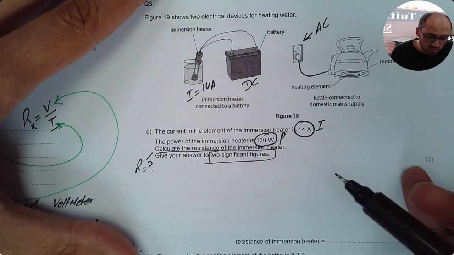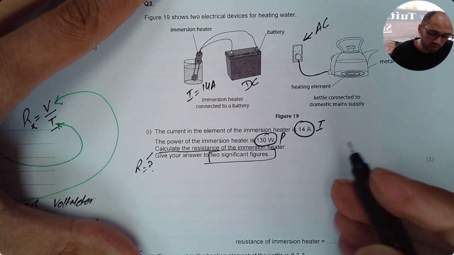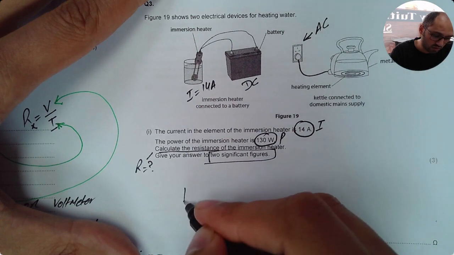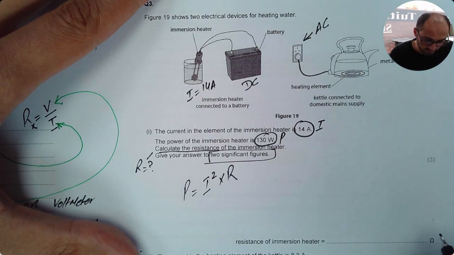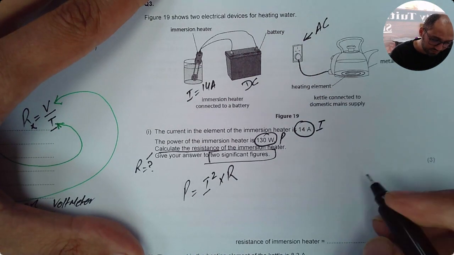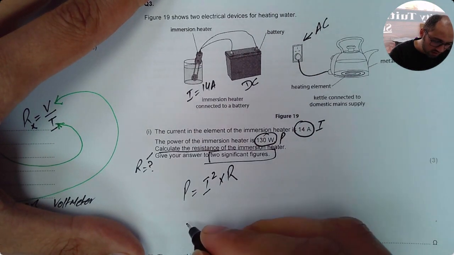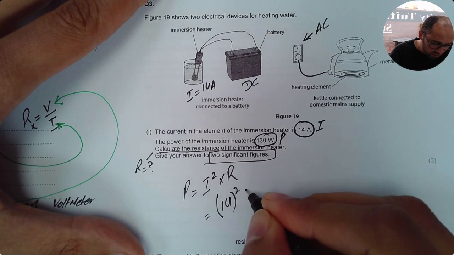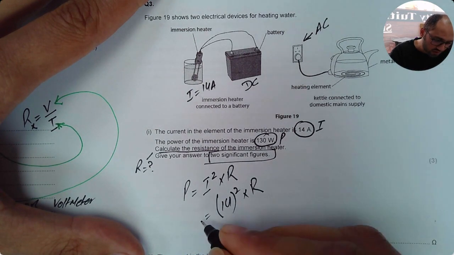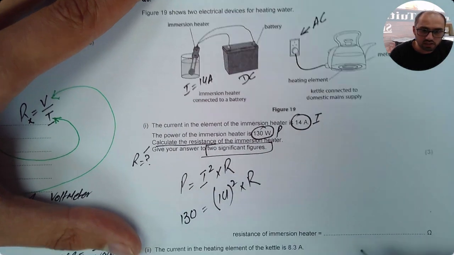So what will I do? I'll write down the equation first, which connects P, I, and R. There's only one equation, which is P equals I squared times R. You can plug the values in. The value of I is given to us as 14, so it will be 14 squared times R. On the left side, I've been given the value of power as 130.